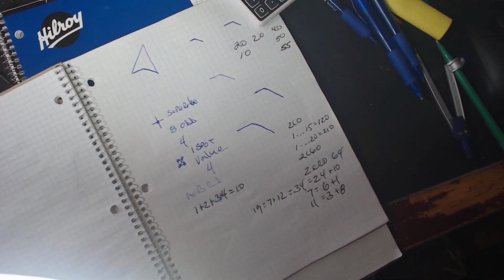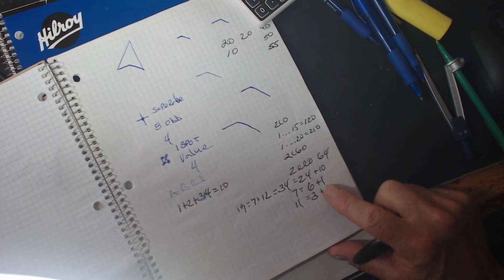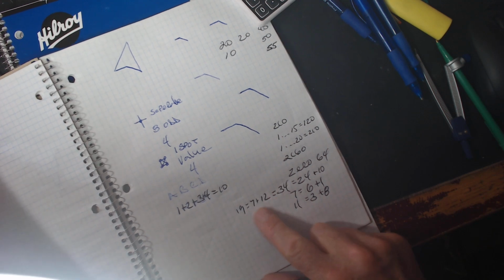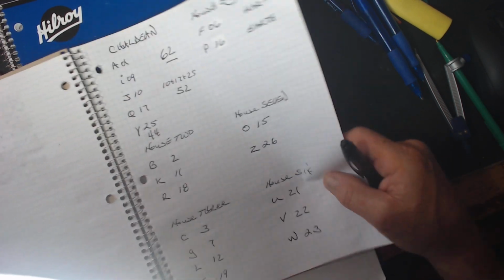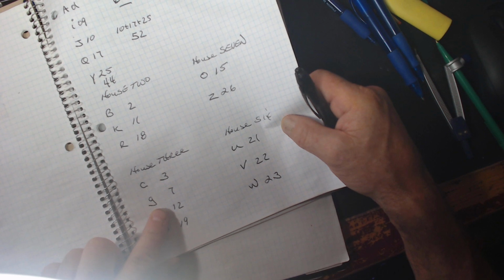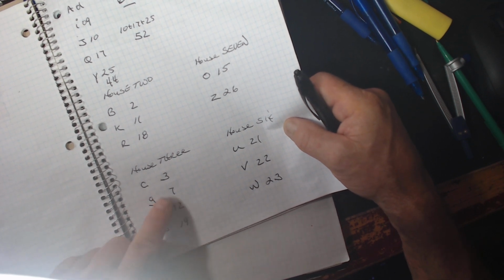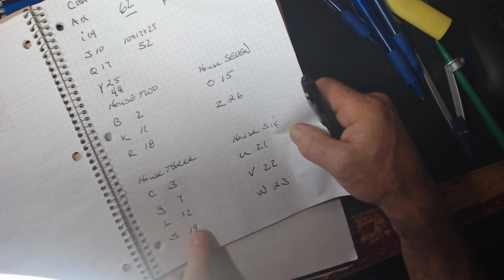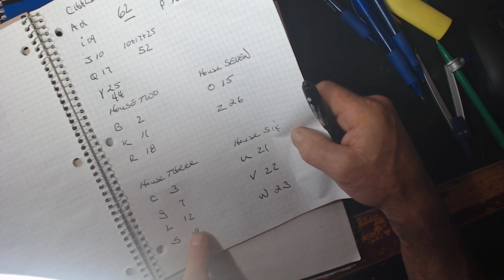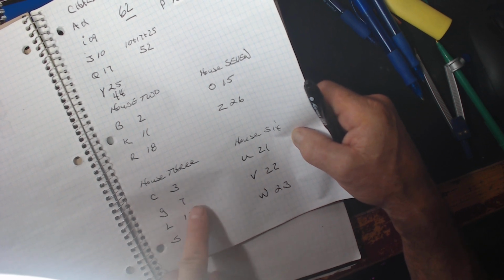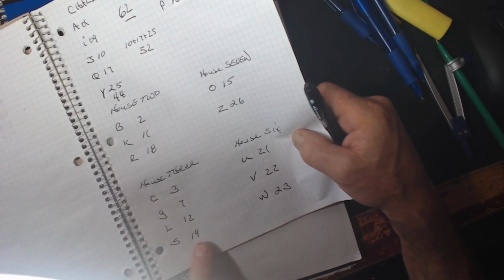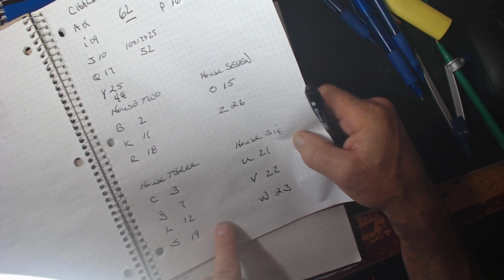So when I come back to this one over here, yes, I was looking at 7, 12, 19. So when you 7, 12, 19, right over here. So in the third house, the numbers show up. 1 times 3, 1 plus 3 equals 3 and 4, 7. 3 times 4, 3 plus 4 is 12, and 7 equals to what? 19. That is in the third house.